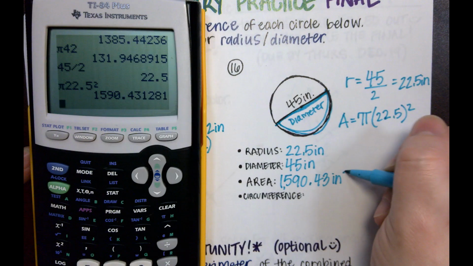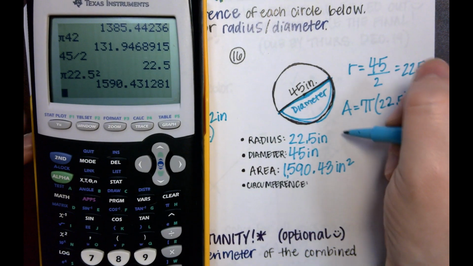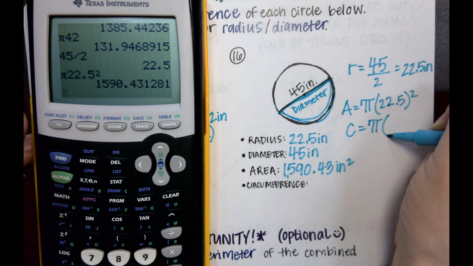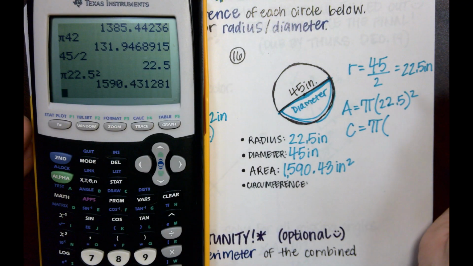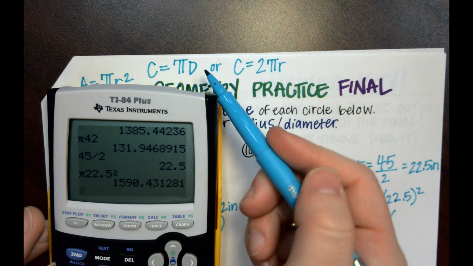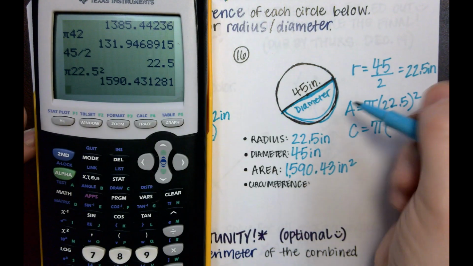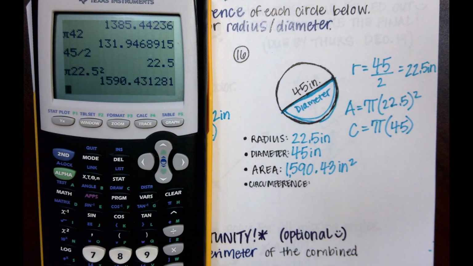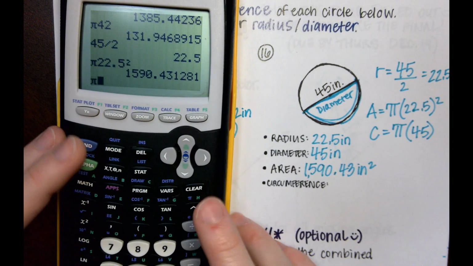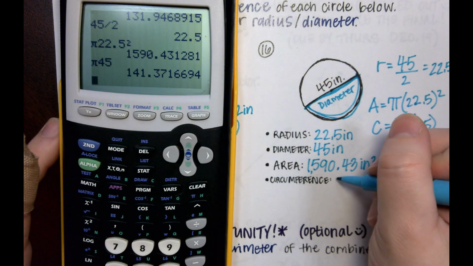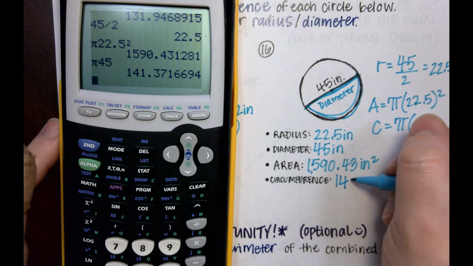Inches squared. And last but not least, circumference. We're doing pi times diameter. So pi times 45. And once you solve that, let me know what number you get.